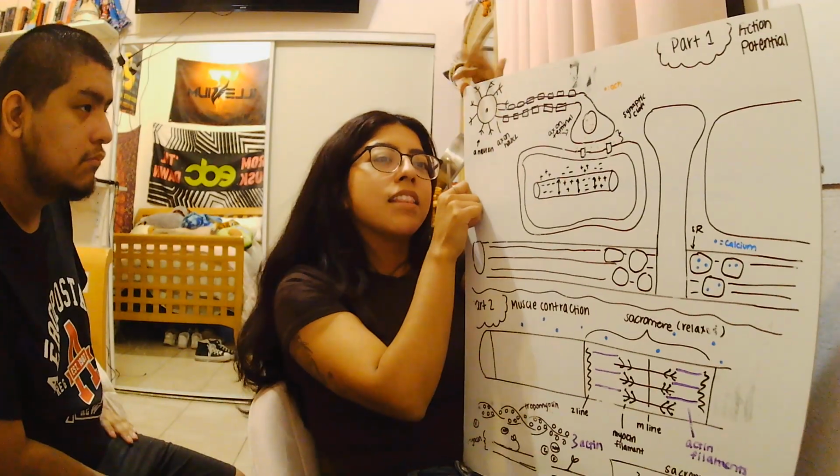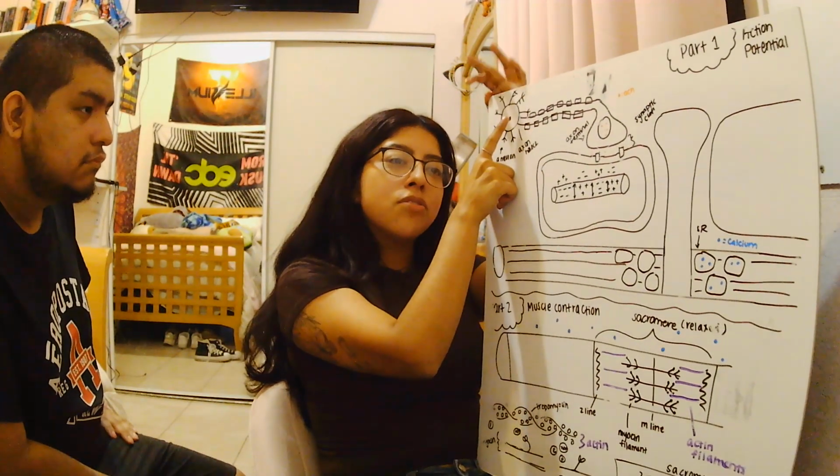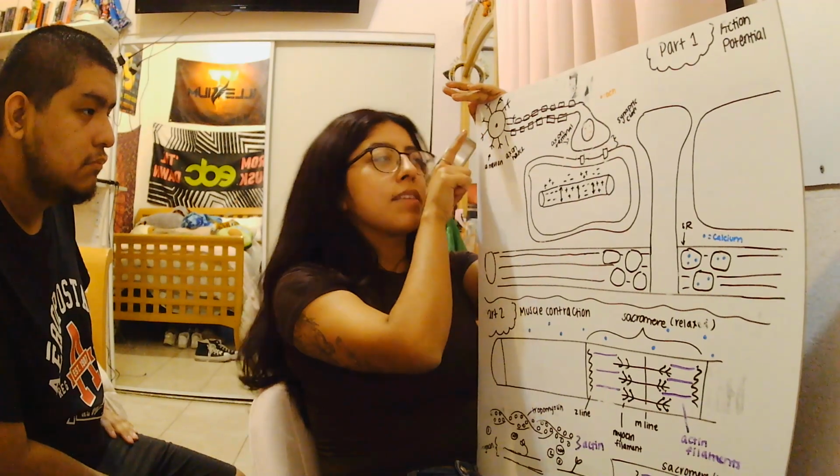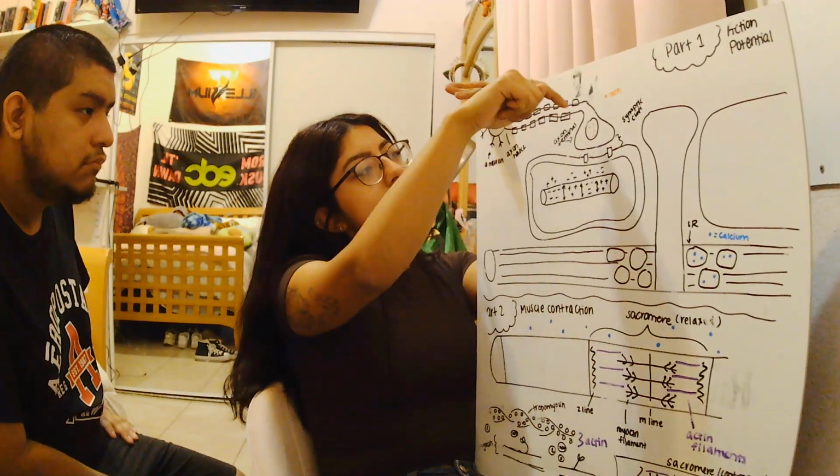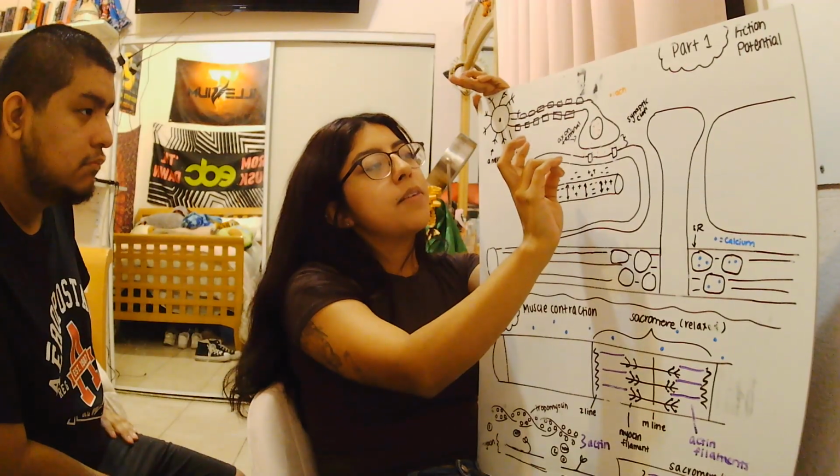hillock, and then it's going to trigger something called the initial action potential, and it's going to send the signal all the way through the axon into this part right here. So this part is called the axon terminal, and in here acetylcholine, which is a neurotransmitter, is going to release into this space called the synaptic cleft. And when it releases into the synaptic cleft, it's going to bind to these little gates right here.